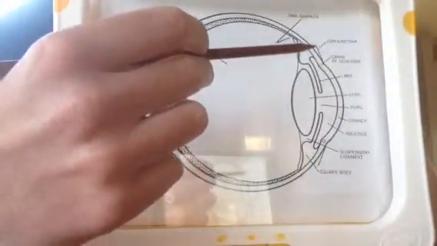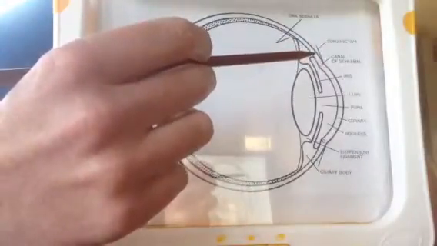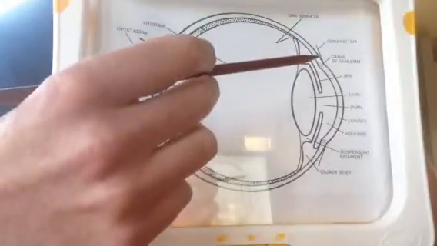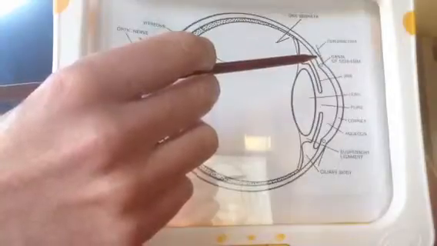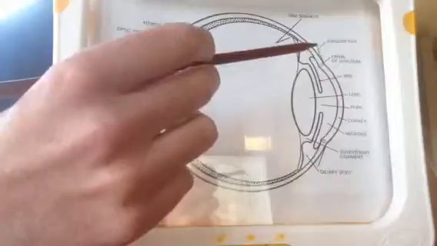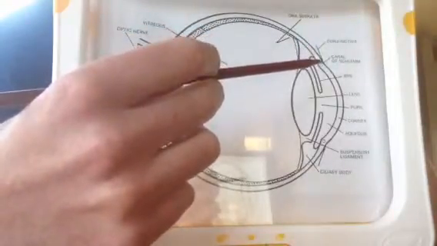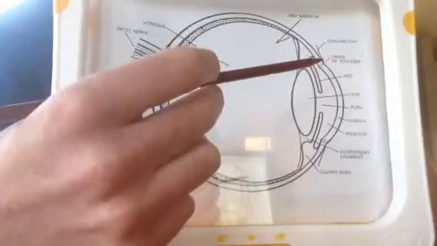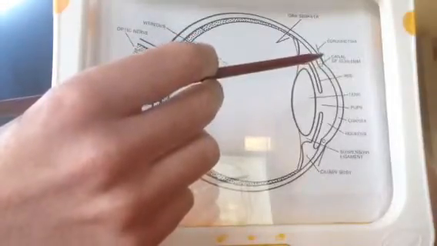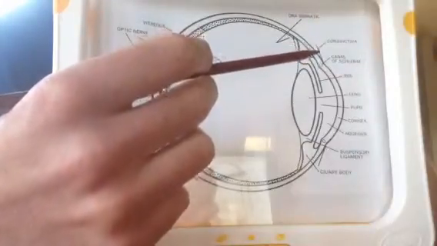Here's the conjunctiva. Basically, if your eyes ever feel dry, itchy, and irritable in the morning, your conjunctiva is obviously not doing its job. The conjunctiva, which lines the inner eyelids and the sclera, basically keeps the eyes moist by producing tears and mucus.